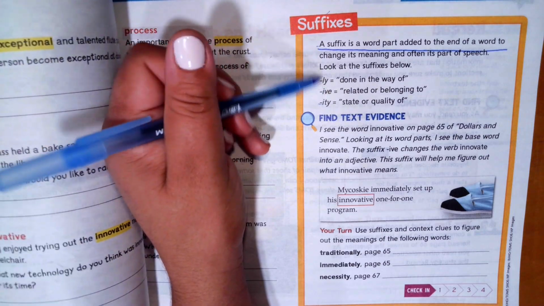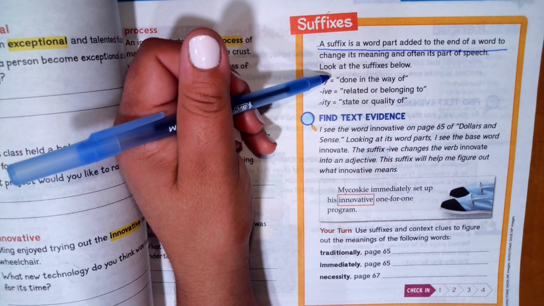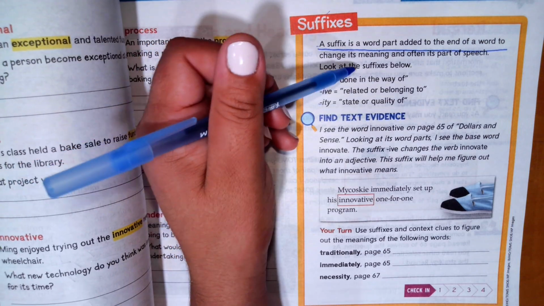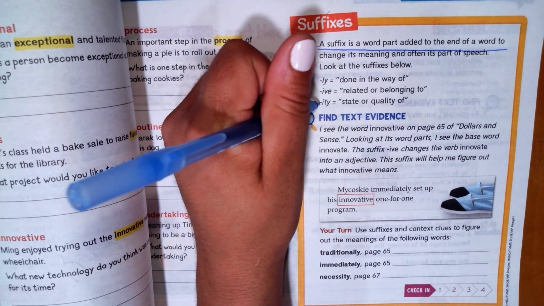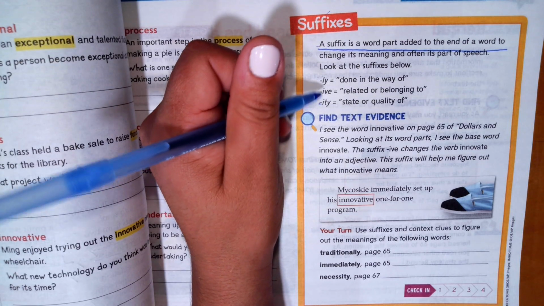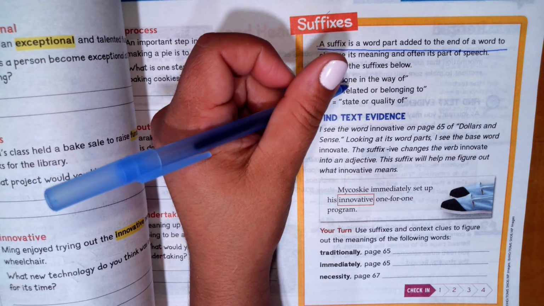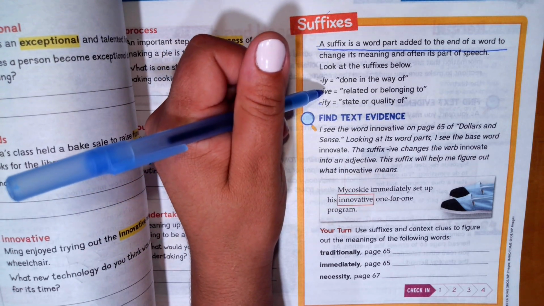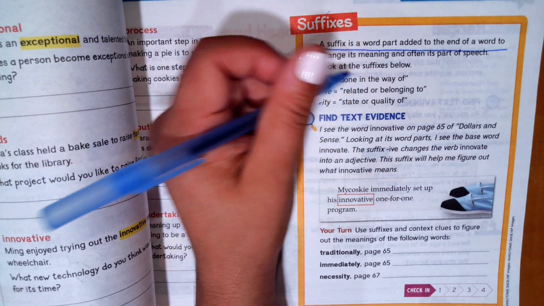And once we see them in a word, that little suffix changes the meaning and the part of speech of that whole entire word. So these are the three suffixes that we are going to be learning. ly, which means done in the way of; ive, related or belonging to; and ity, the state or quality of.